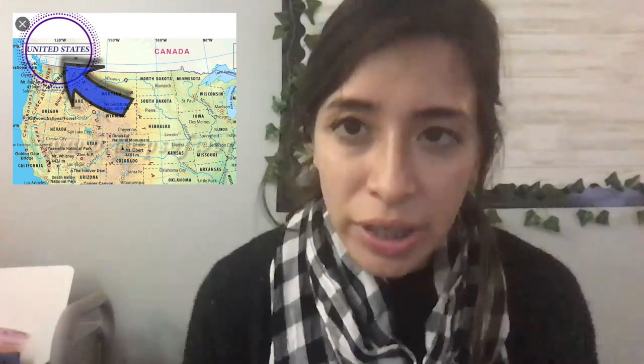Now, in order to create our own map, we need a few things. The first thing we need is a title. If we don't have a title for a map, our friends won't know what on earth it is. The next thing we need is a compass rose. A compass rose is very important to tell direction. You can use the map and tell your friends, oh, you go north this way, and then you go south that way. The last thing we need is a map key.